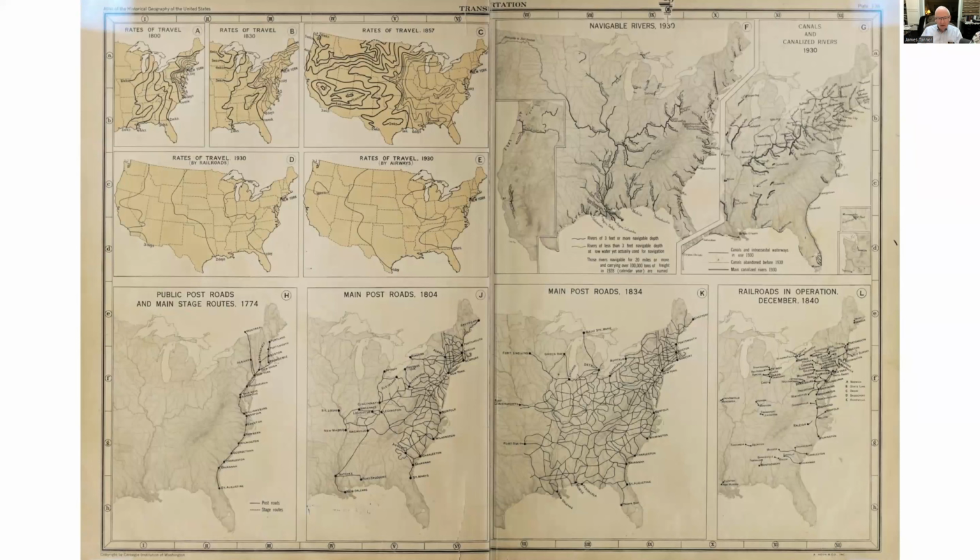And then down below are the post roads, the major roads that were in existence in different time periods. So when you get back into the time of the 1700s and going backwards, you'll see there's mainly only one road, north and south, in America.